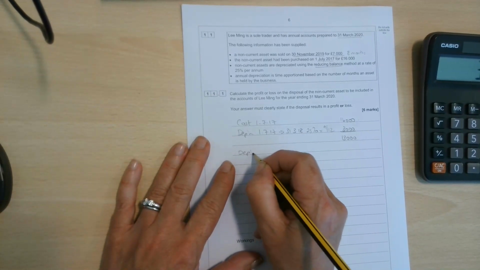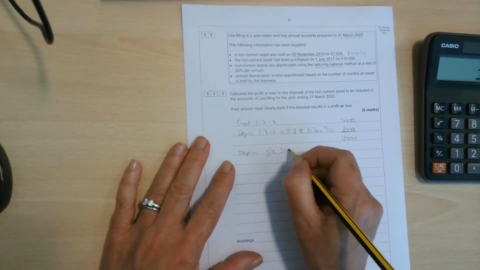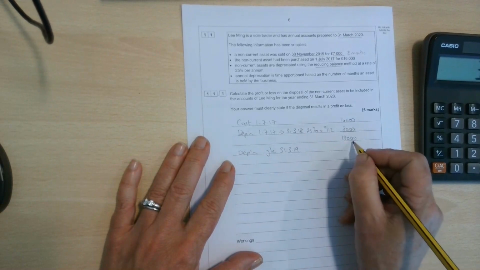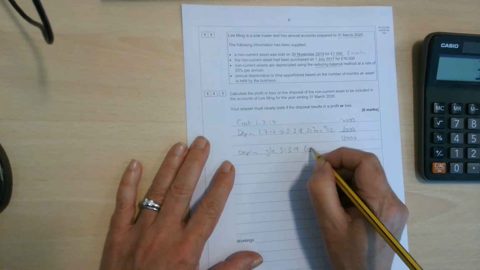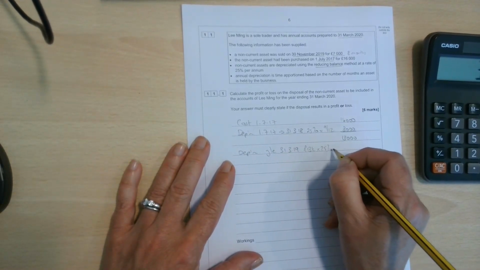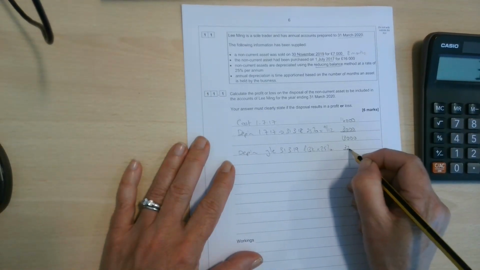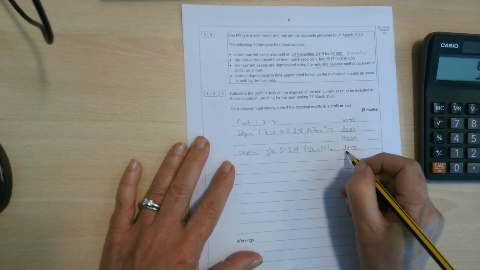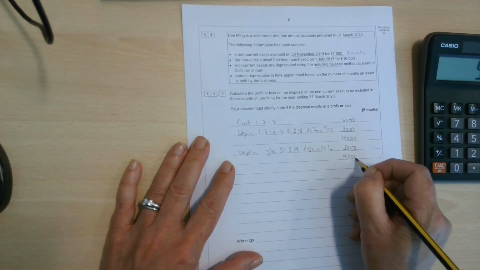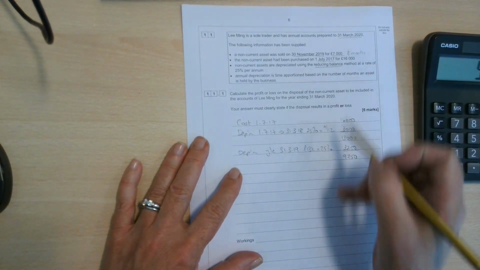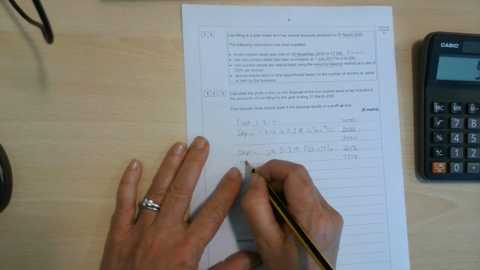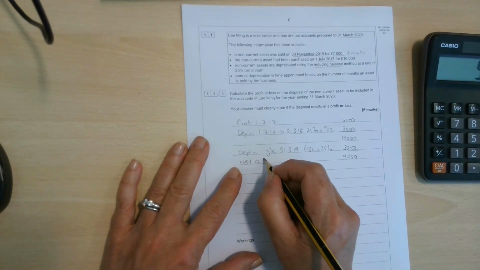Then we've got depreciation for the year ended 31st of March 2019. It was there for all of that year. So that's going to be 13,000 times 25%. So 13,000 times 25% is 3,250. We take that off. That leaves us with a net book value of 9,750. Now that's on the first day of this financial year. So that's the net book value at the, what date are we on?